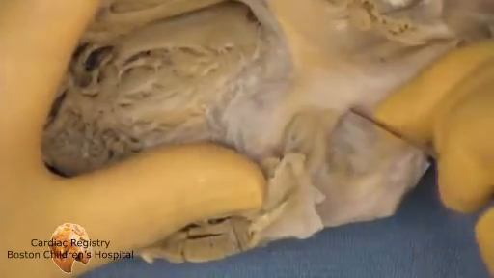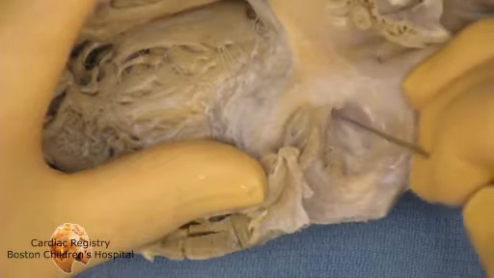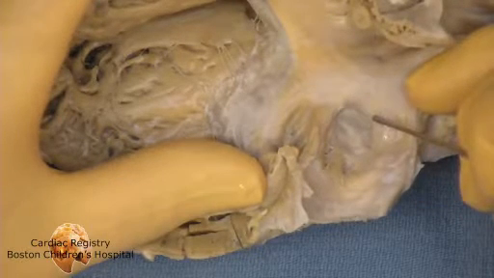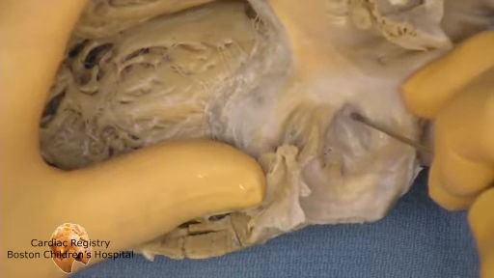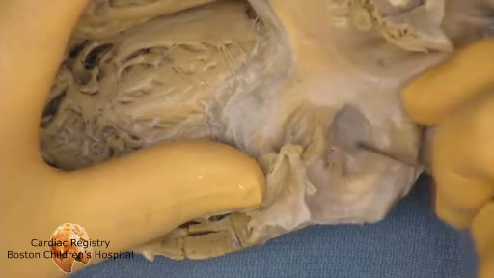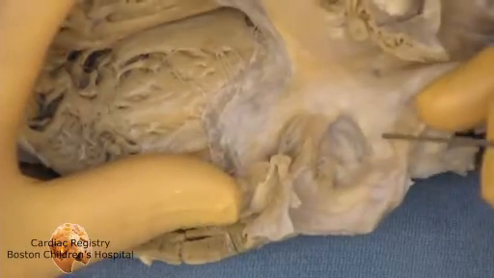And here we see septum secundum as the prominent feature of the interatrial septum, here at the superior border of the fossa ovalis, with septum primum forming the floor of the fossa.